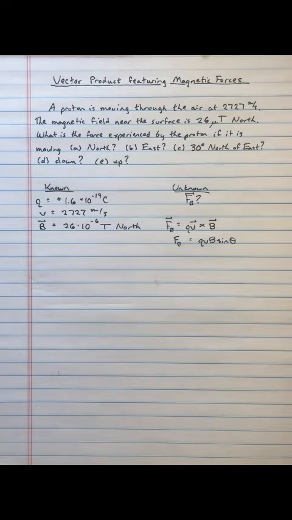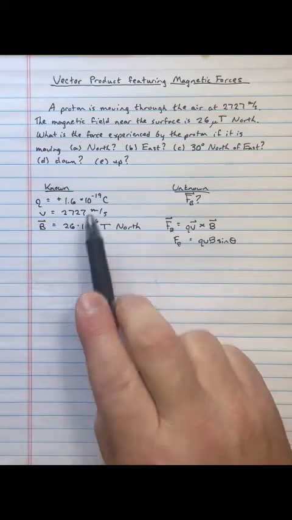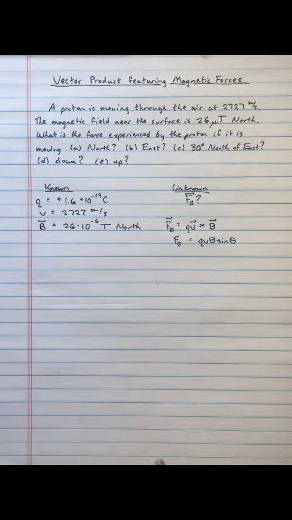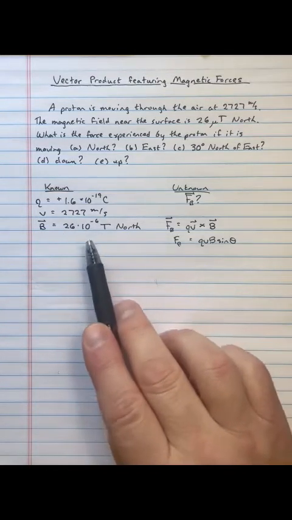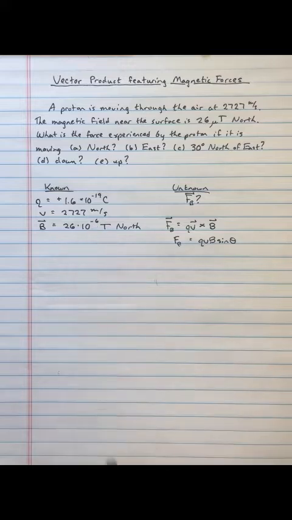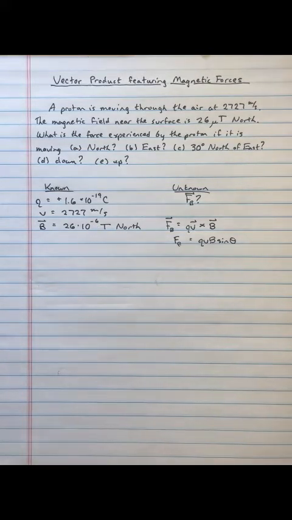Okay. So the knowns are the charge of a proton is a positive 1.6 times 10 to the minus 19th coulombs. Here is the speed, and here's the magnetic field strength put into scientific notation like that. I've also included the direction, which turns out to be vital for these discussions. Okay, so what is magnetic force? And how do you calculate that?